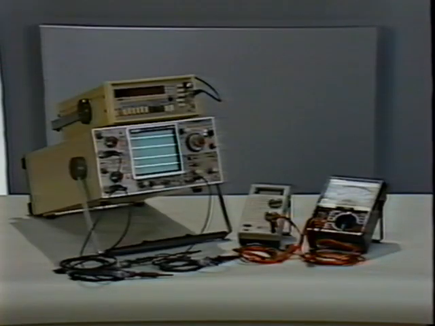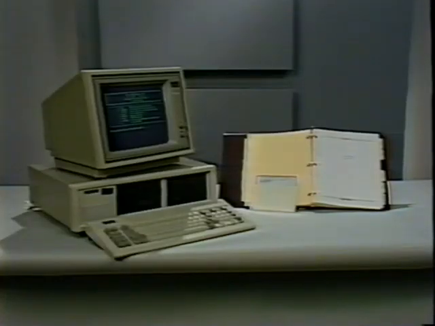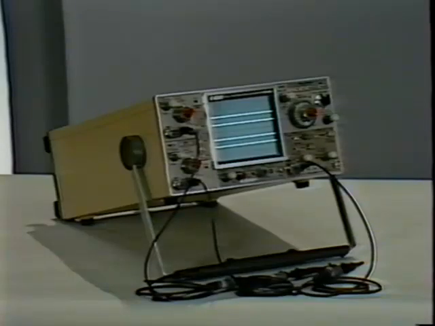After viewing this tape and completing the accompanying workbook, you will be able to effectively operate multimeters, frequency counters, and oscilloscopes. You will also understand the basic internal operation of an oscilloscope. You will learn how to use high voltage probes, variacs, and isolation transformers. Finally, you will learn how, when, and why to use various diagnostic programs and how to interpret the results.